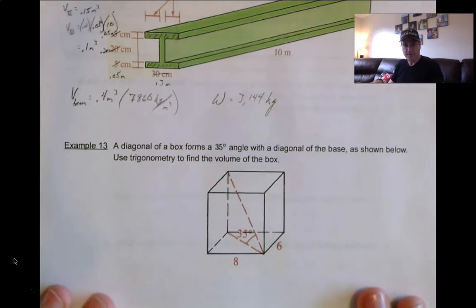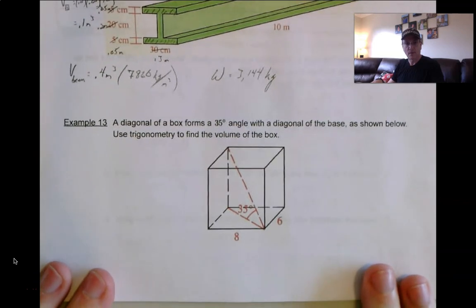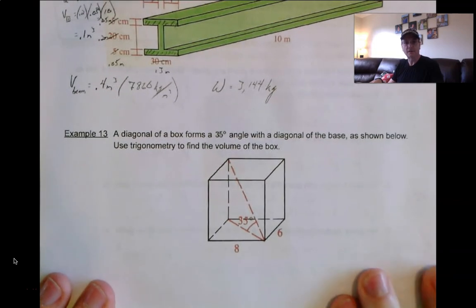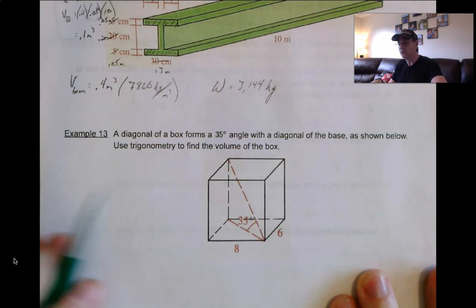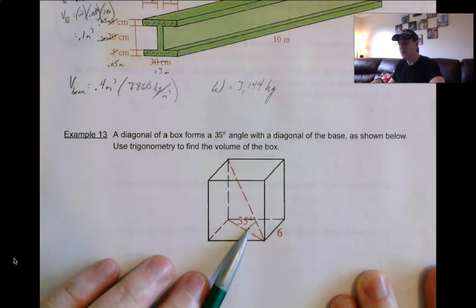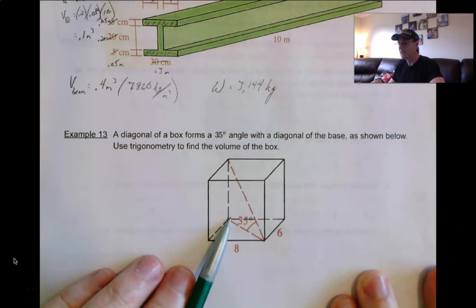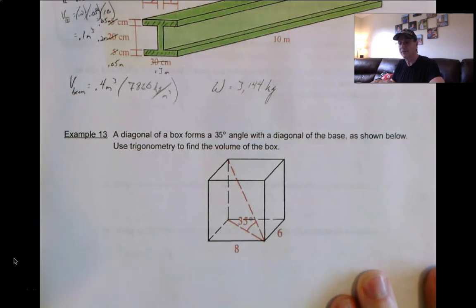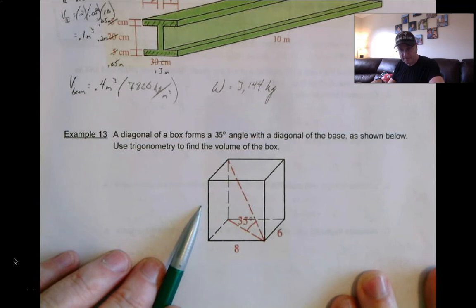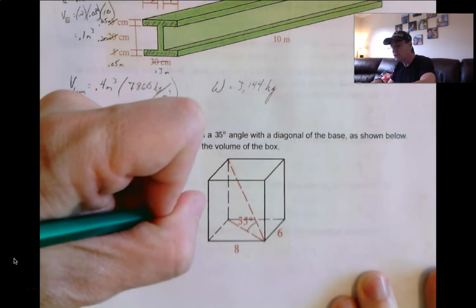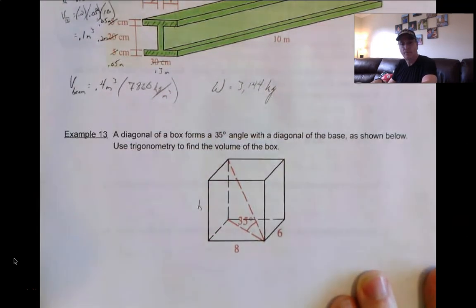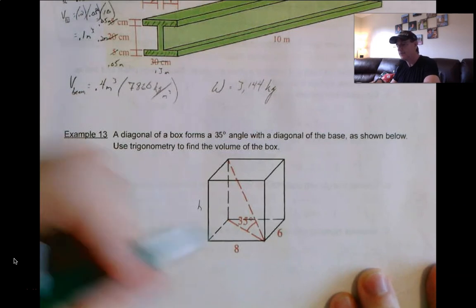Example 13. A diagonal of a box forms a 35-degree angle with the diagonal of the base, as shown. Use trigonometry to find the volume of the box. Well, we know it's a 6 by 8 by something. We'll call this H. H is what we're going to have to find.